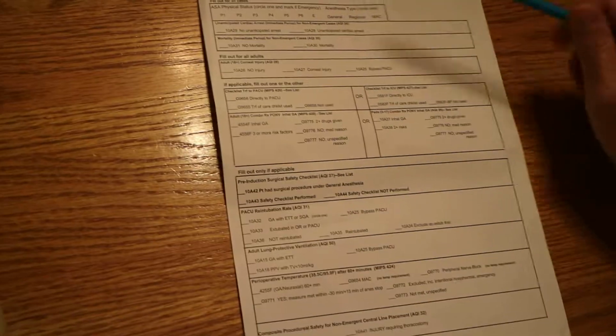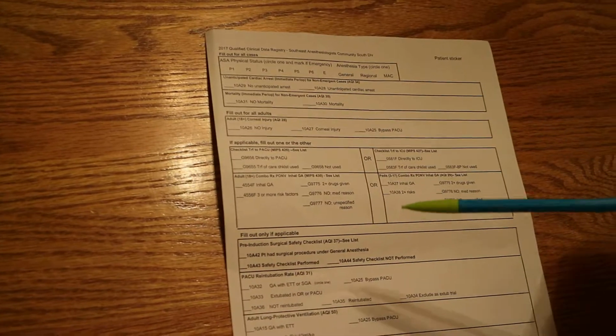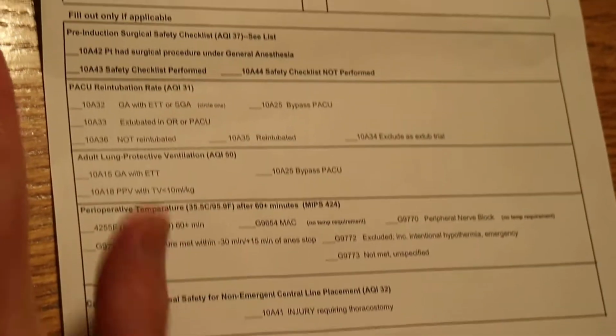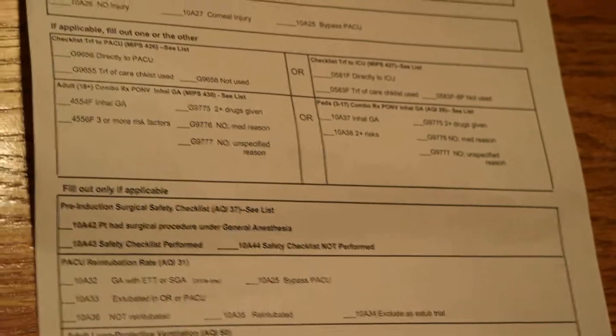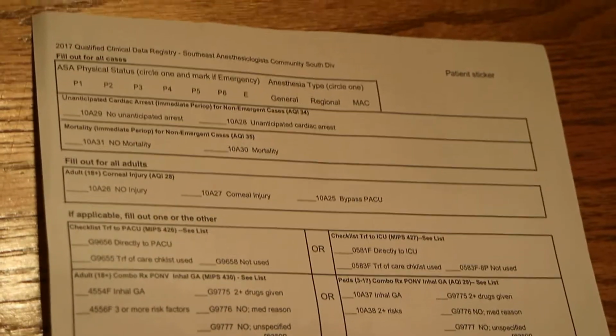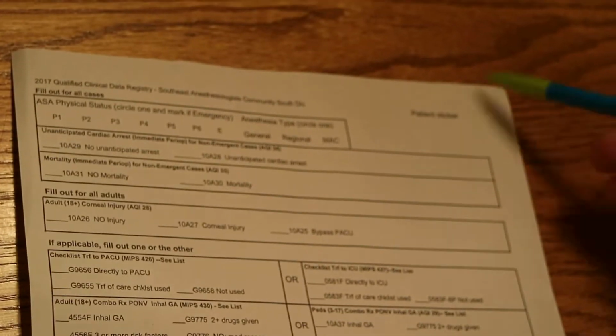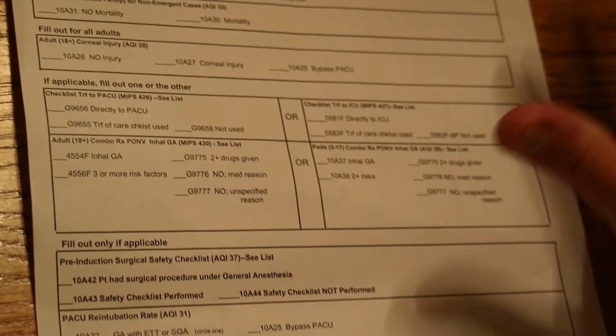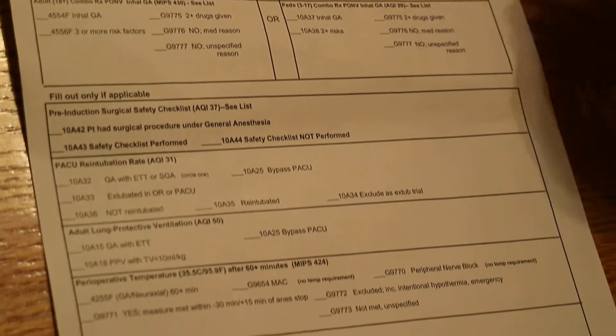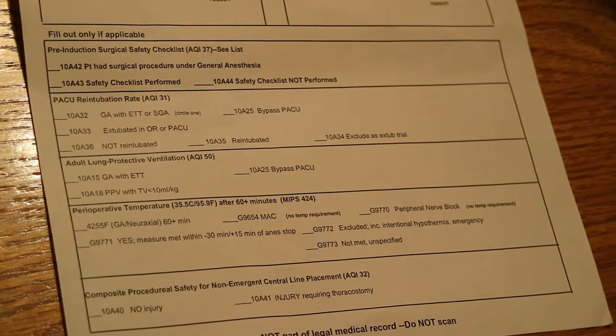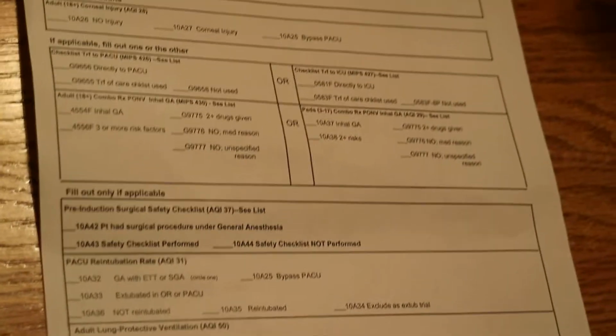All right. Now we're going to talk about the 2017 QCDR, which is a separate sheet from our billing sheet. When it's processed by our billing company, they're handled differently. Think of each one of these sheets that's filled out completely and correctly as a $5 bill. Each sheet that is filled out means $5 for the group. So we would appreciate if you would do your best to fill it out completely.